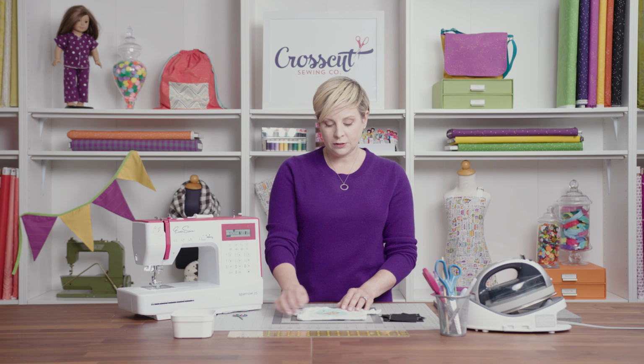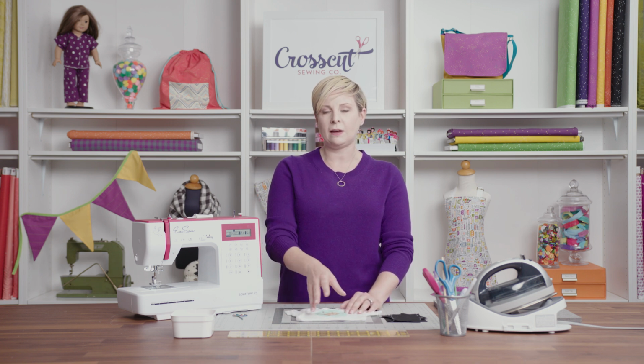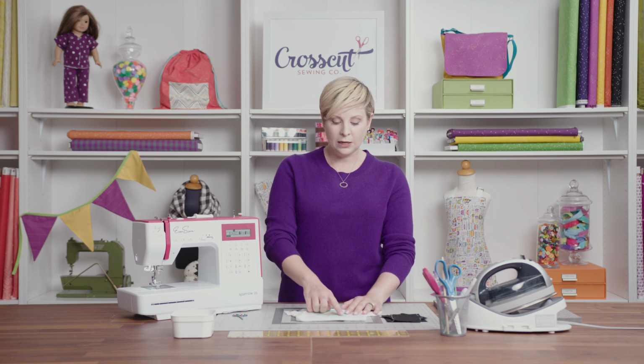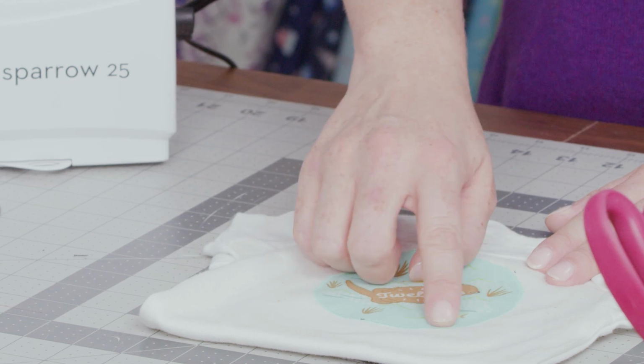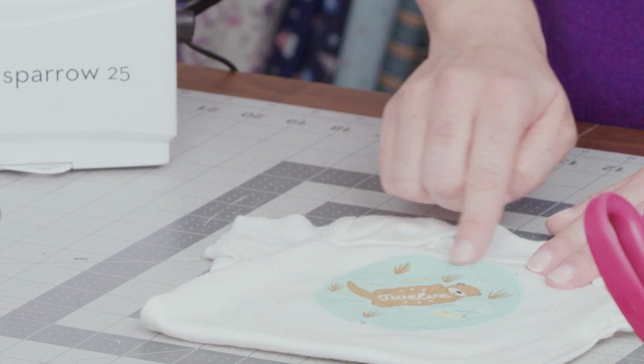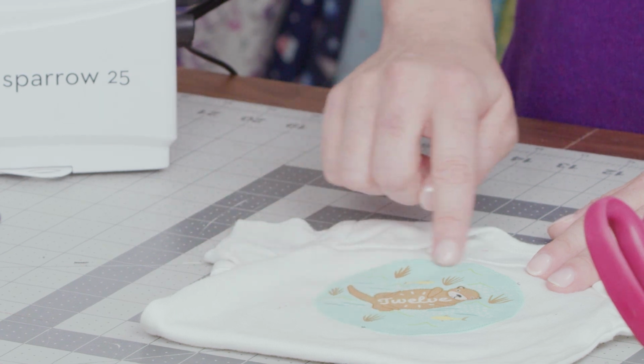Another use for the zigzag stitch is to do applique. So if you want to add a fabric patch to a pillow or a shirt or something like that, you can just add your fabric and then stitch with the zigzag stitch, just stitch right around it. And I like to use just a really tiny stitch on this.